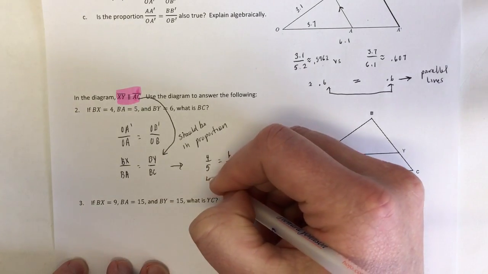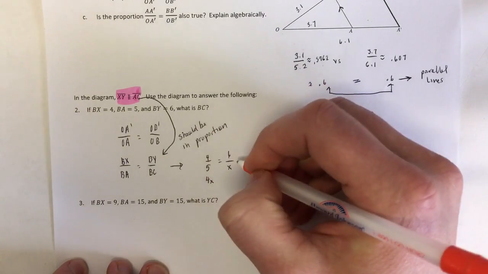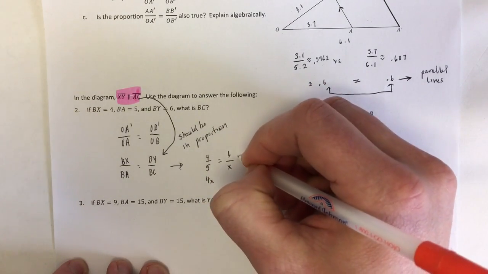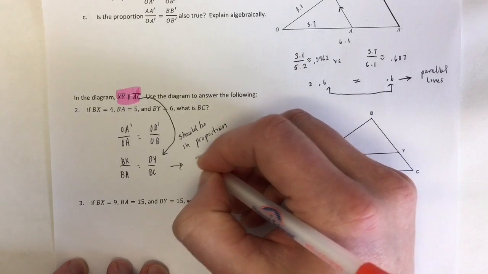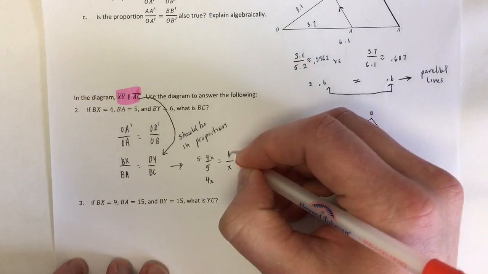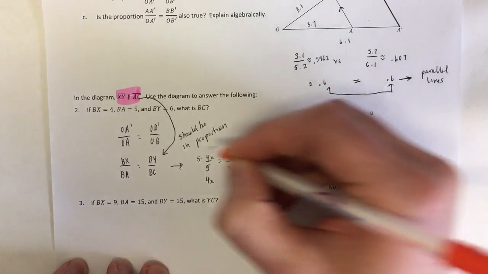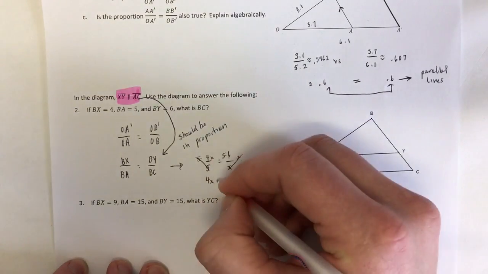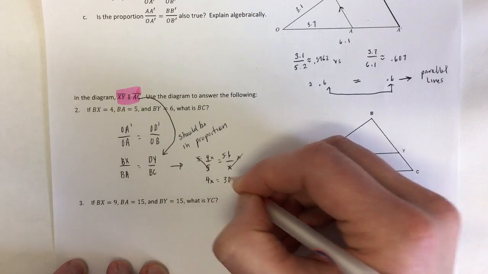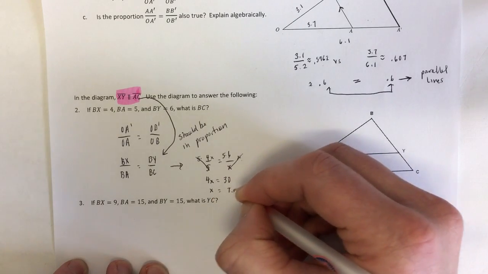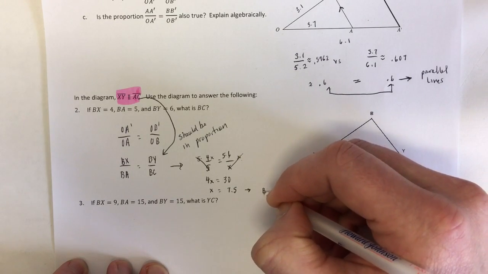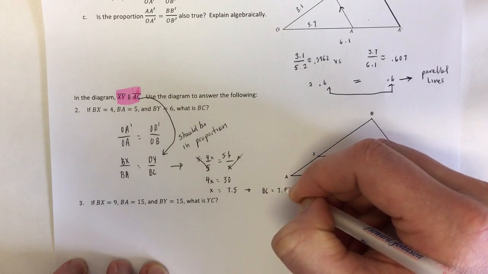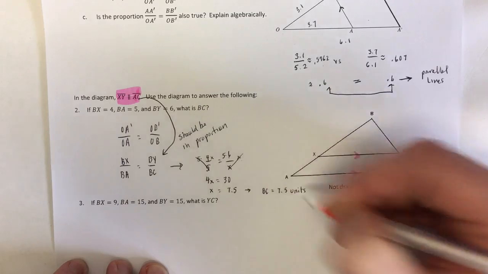And so a little cross multiplication, or really the way I like to look at it is if I multiply both sides by x and both sides by 5, these simplify to a 1. These simplify to a 1. So I get 4x equals 30, and x is equal to 7.5. So my result is BC equals 7.5 units.